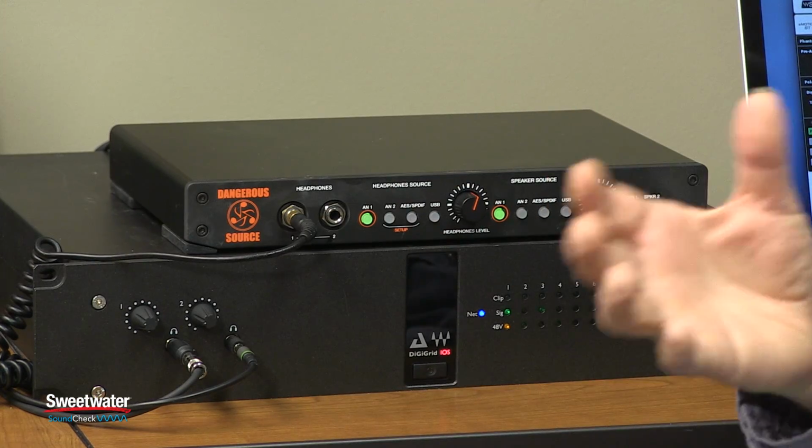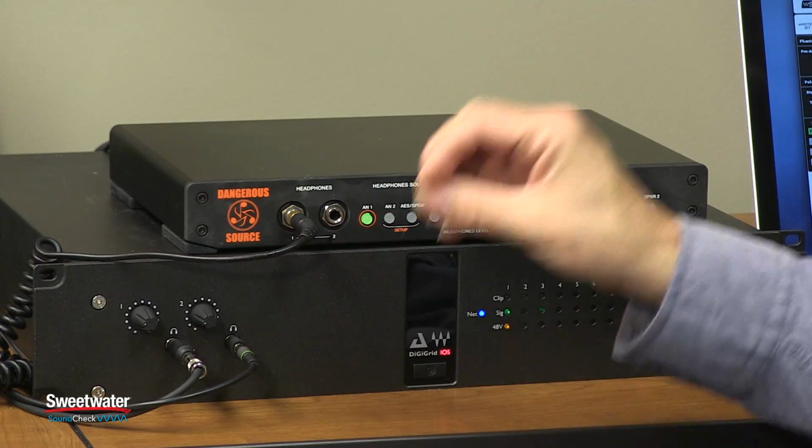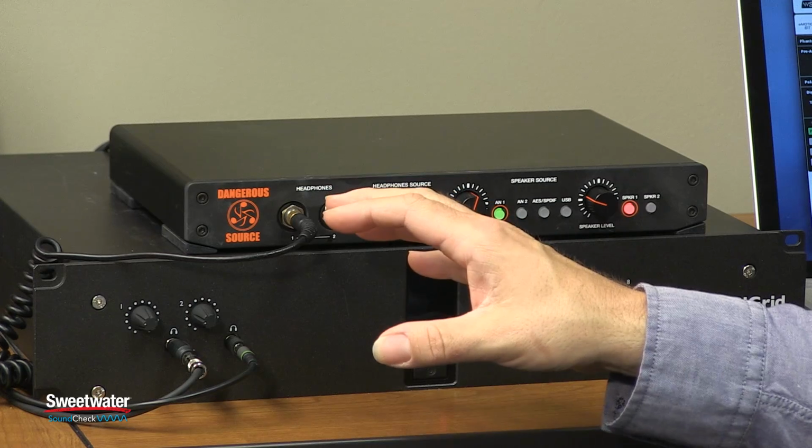This is the Waves DiGiGrid IOS, an audio interface that also combines DSP power for running Waves plugins. It takes the load off your computer, provides latency-free monitoring, gives you microphone preamps, analog inputs and outputs, digital connectivity, all sorts of things going on in this 2-rack space unit.